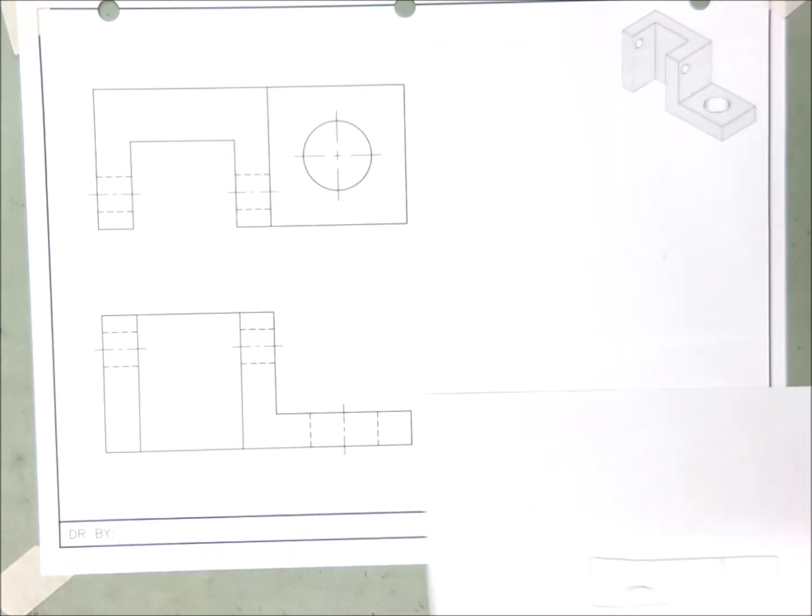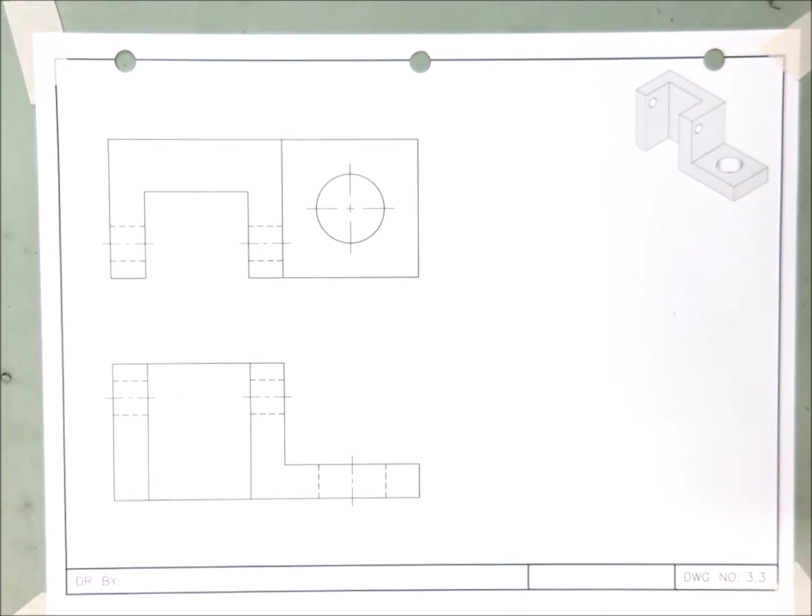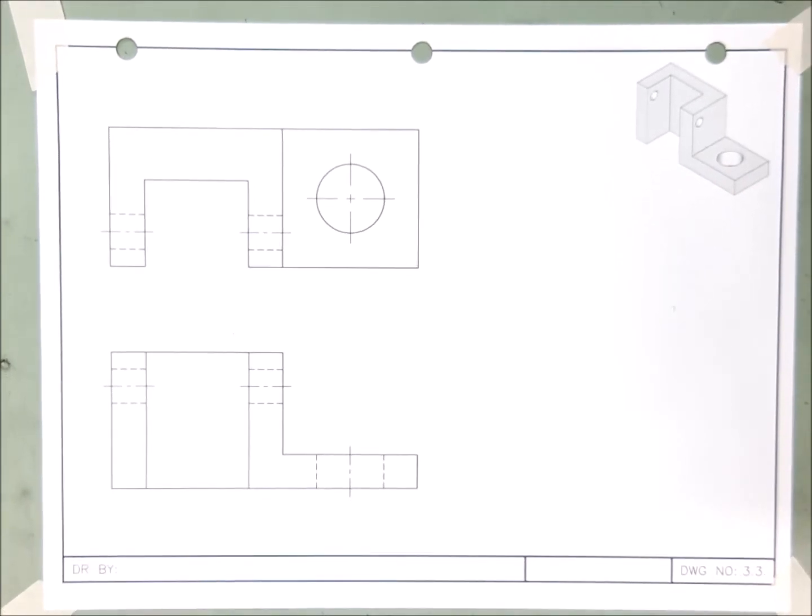So I'm going to go, and I've already taped down my paper. I use the horizontal line on the border as a guide for my parallel bar. Now my parallel bar is the horizon. All the horizontal lines in the drawing match it.